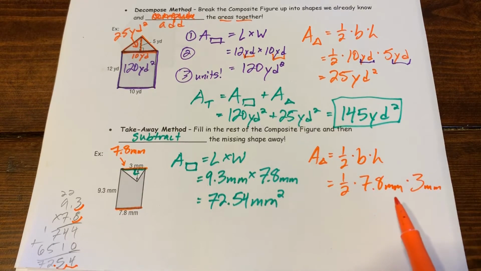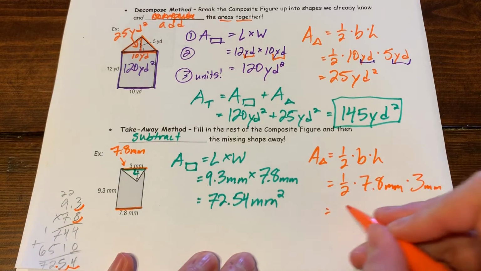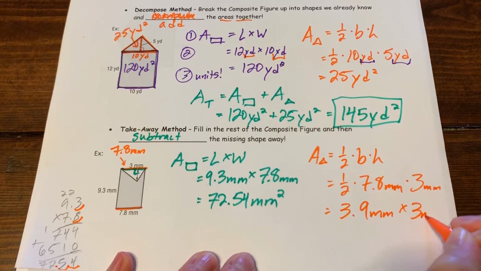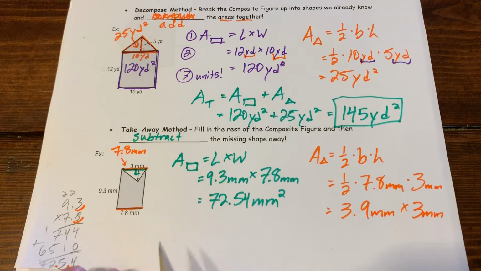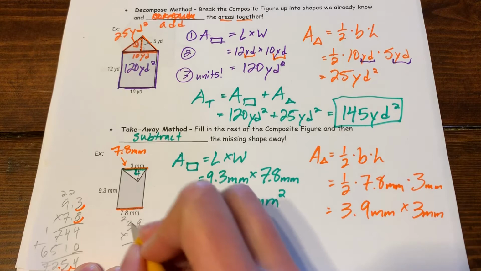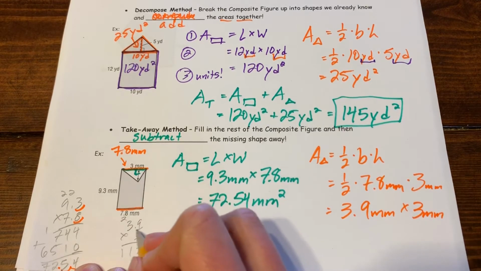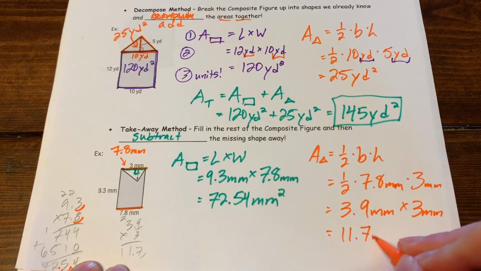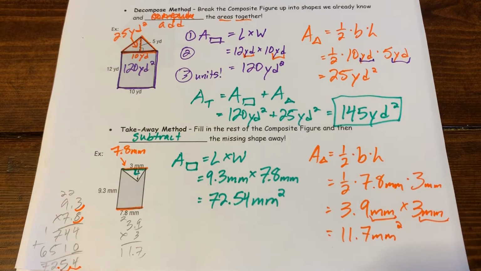Half of 7.8, well, let's see, half of 7 is 3.5, and then half of 0.8 is 0.4, so I'm going to add those together and I get 3.9. So that's 3.9 millimeters times 3 millimeters, and again, I'm just going to do some scratch work over here. So I have 3.9 times 3, 27, 9 plus 2 is 11, 1 decimal place. All right, 11.7.